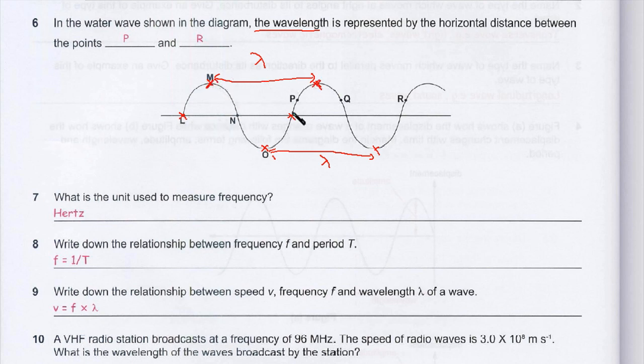From L to this point, it should give you a length. Between the two troughs, it should give you a length. The wavelength between the two crests must be equal to the wavelength between the two troughs, and this wavelength must also be equal to this wavelength. If you don't believe me, take out your ruler and measure the three wavelengths. They should have exactly the same length.